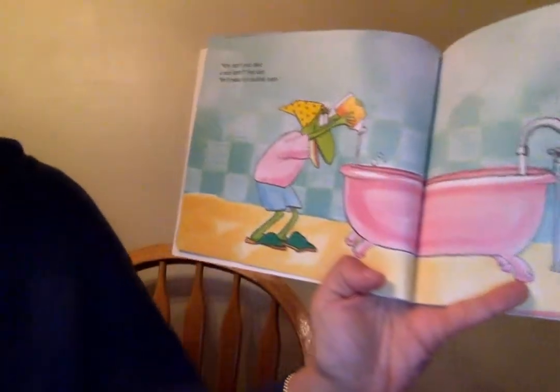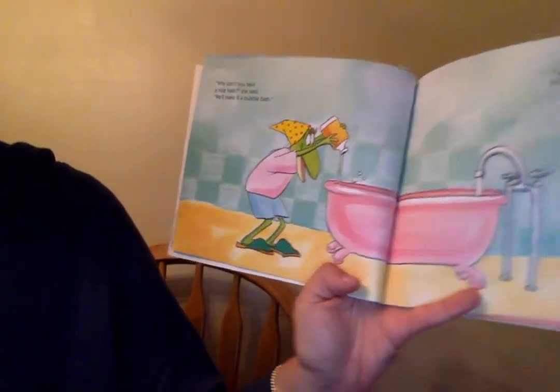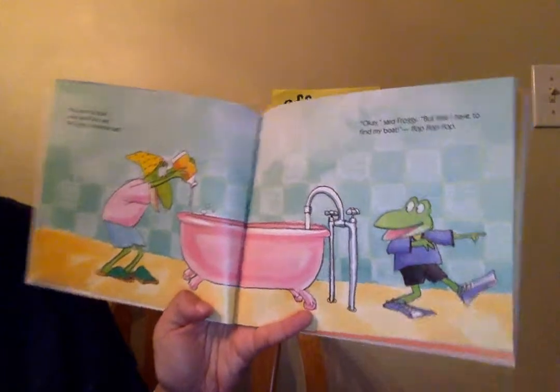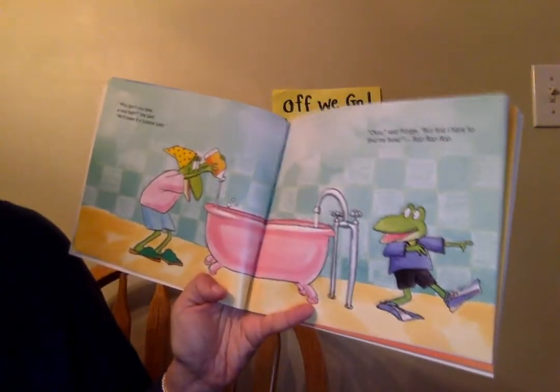Why don't you take a nice bath, she said. We'll make it a bubble bath. Okay, said Froggy, but first I have to find my boat.